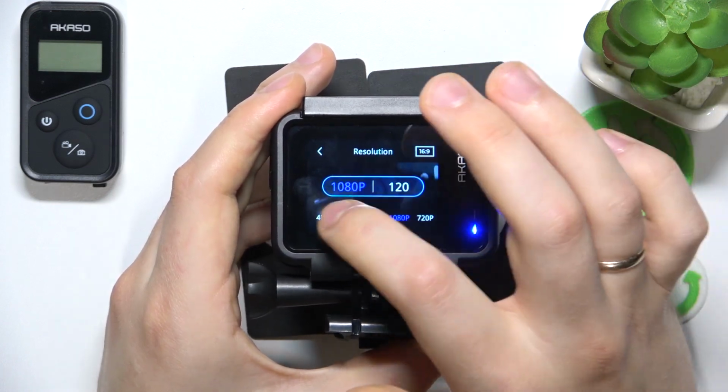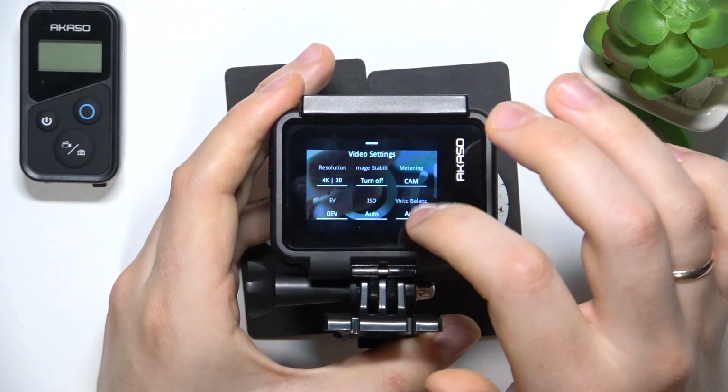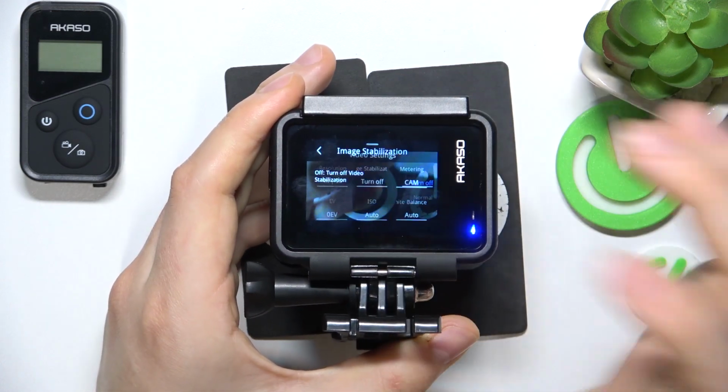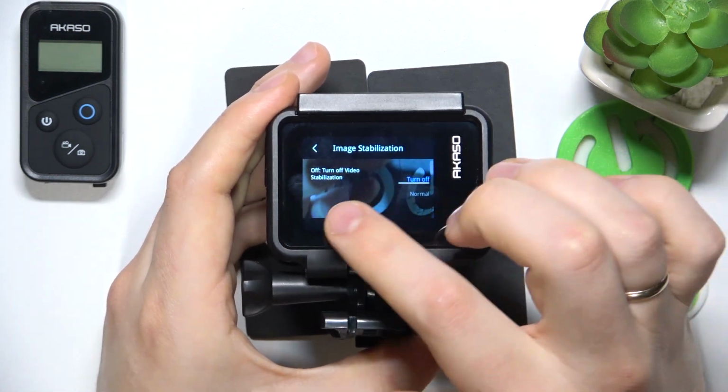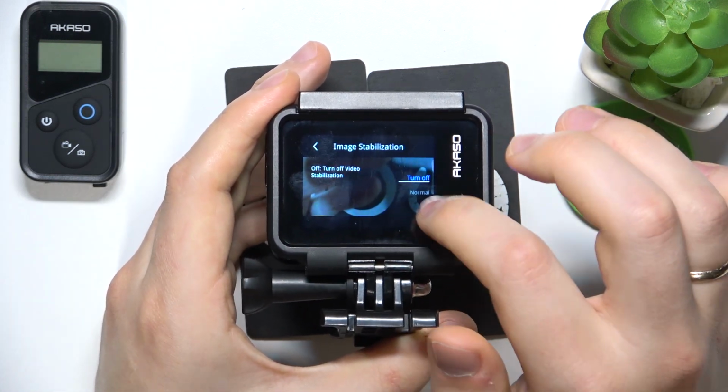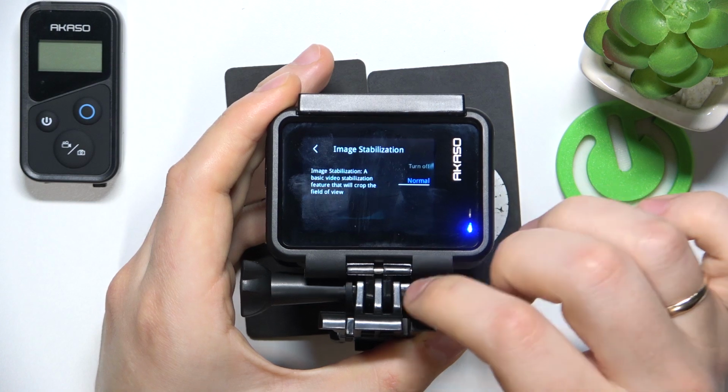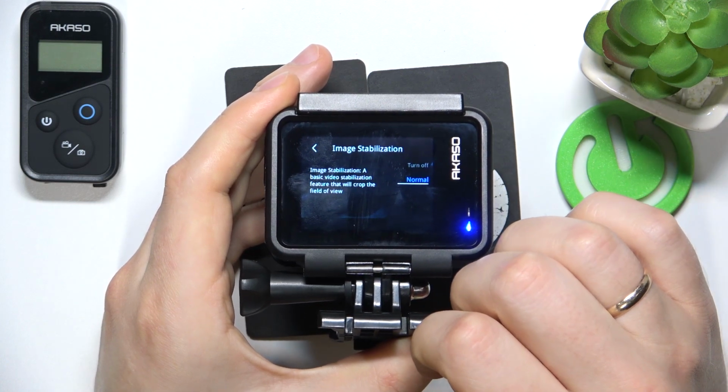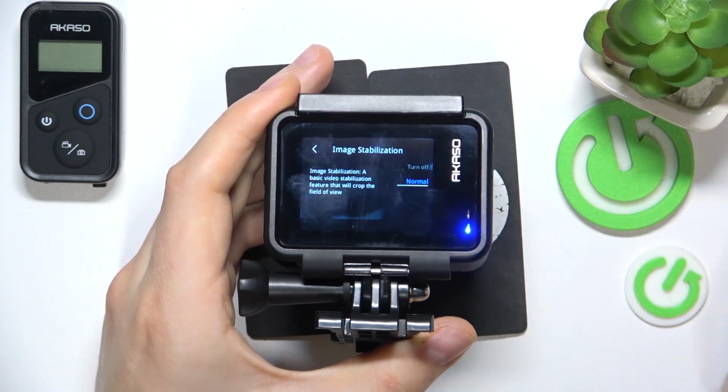So select the proper resolution, the definition that supports the image stabilization, and now you can switch the image stabilization between switched off or normal. That pretty much stands for enabled stabilization, as simple as that.